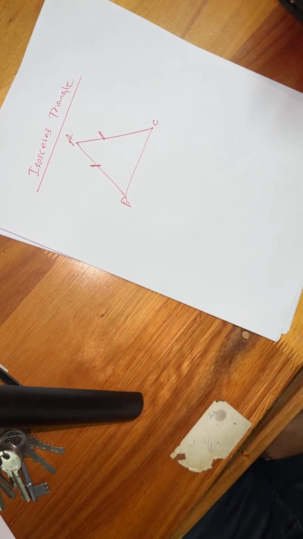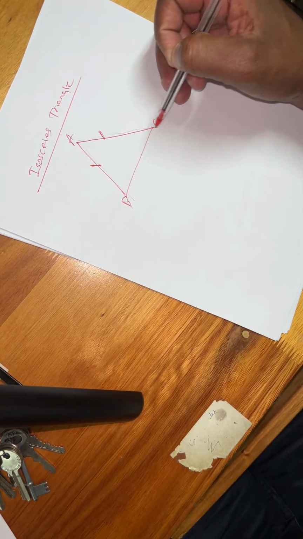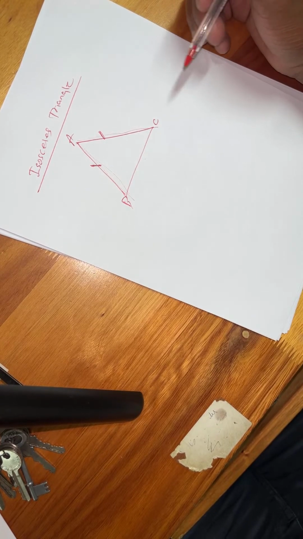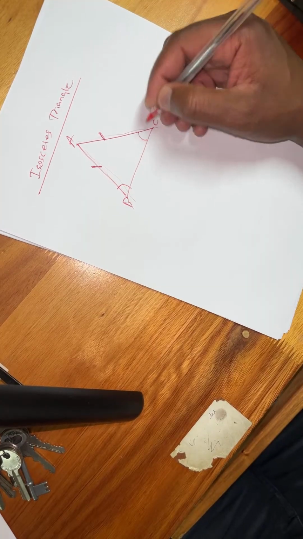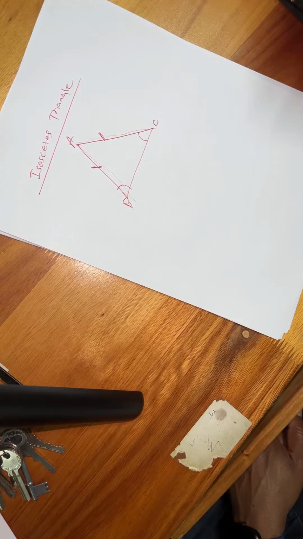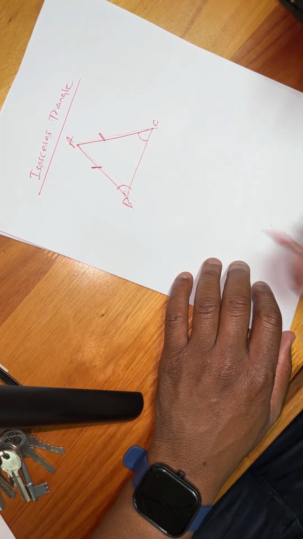So in this case, if we know that these two adjacent sides are equal, it means that angle B and angle C will be equal. So these are the base angles of an isosceles triangle.